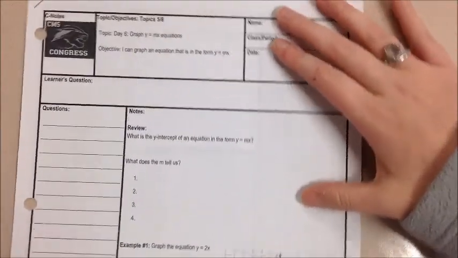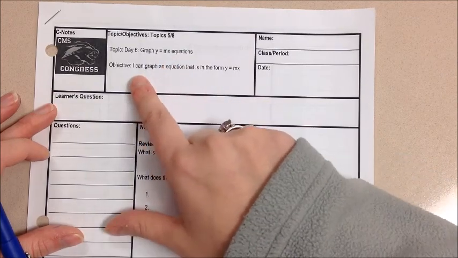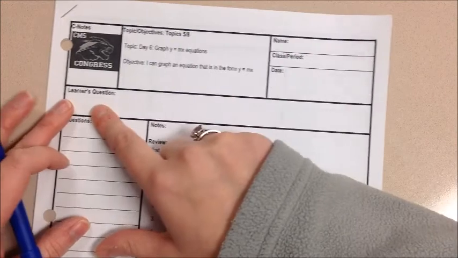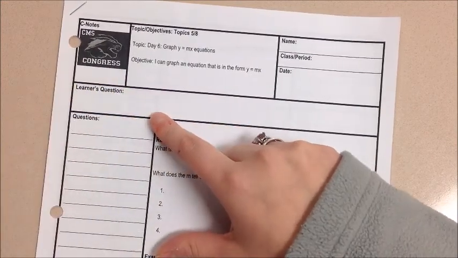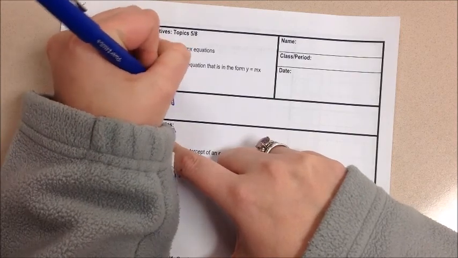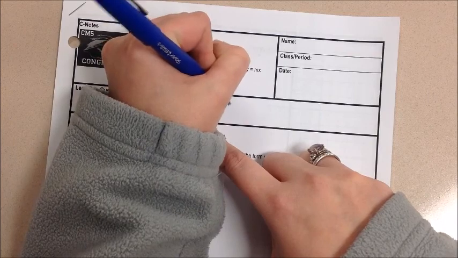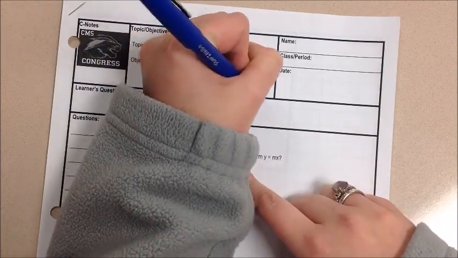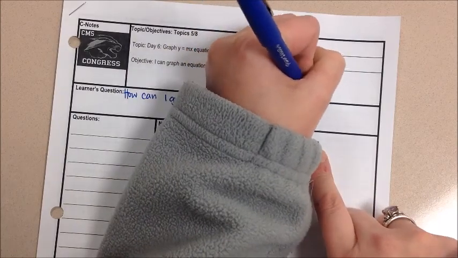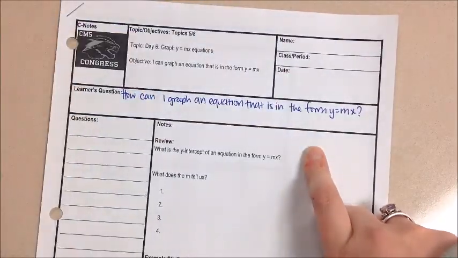Okay, so today we are going to be graphing y equals mx equations. And so our learning goal is I can graph an equation that is in the form y equals mx. And then our learner's question is going to be pretty simple: how can I graph an equation that is in the form y equals mx?